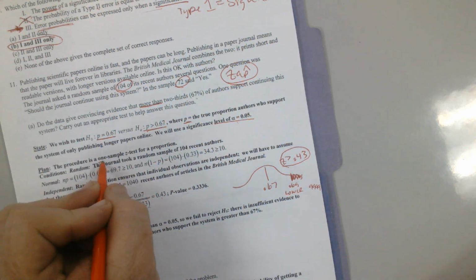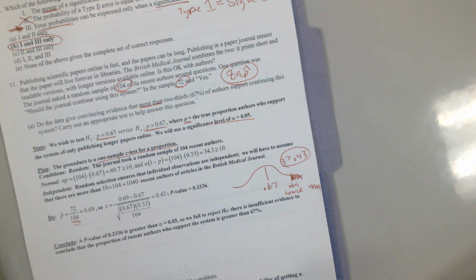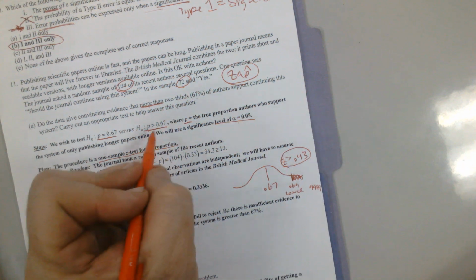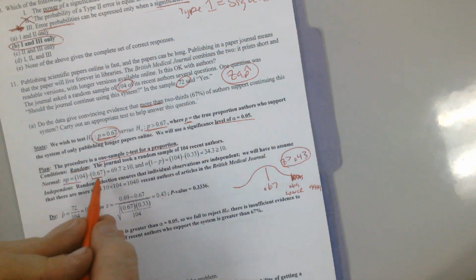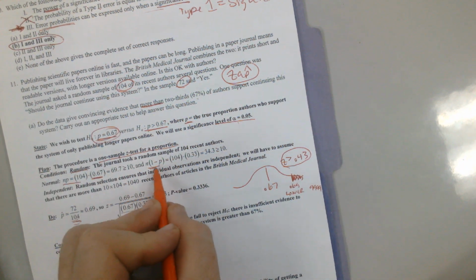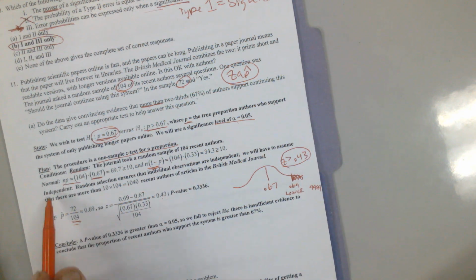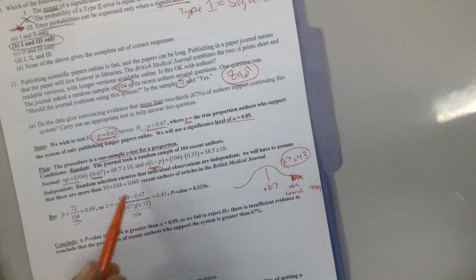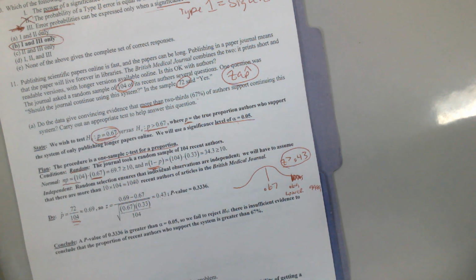The procedure is a one sample z-test for a proportion. Check for random. Check your n times p. Don't forget we're using our statement of no difference right here. And then from there, for independent, we can assume that there's more than 1,000 recent articles.